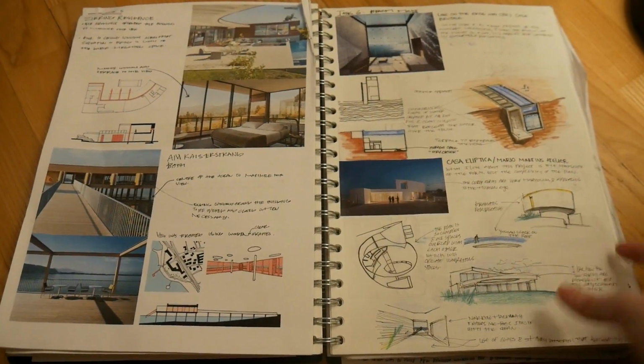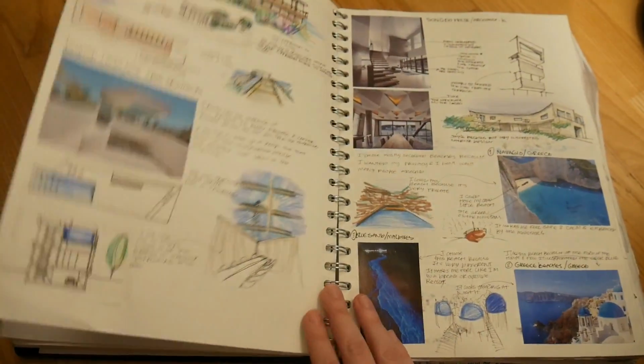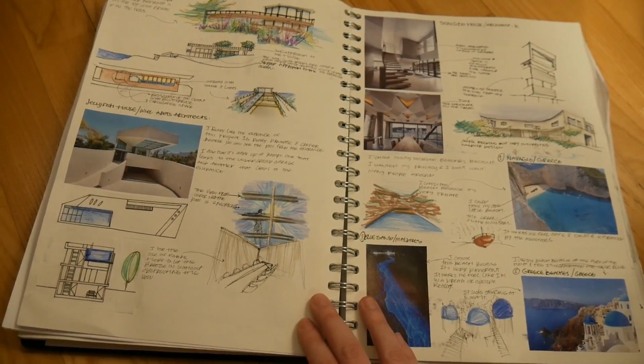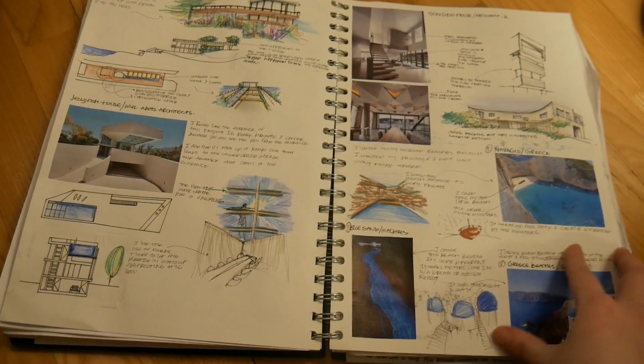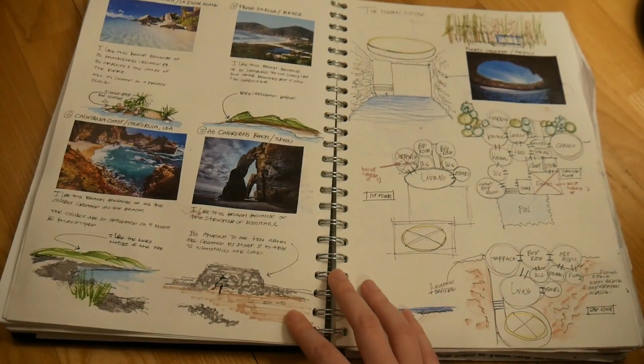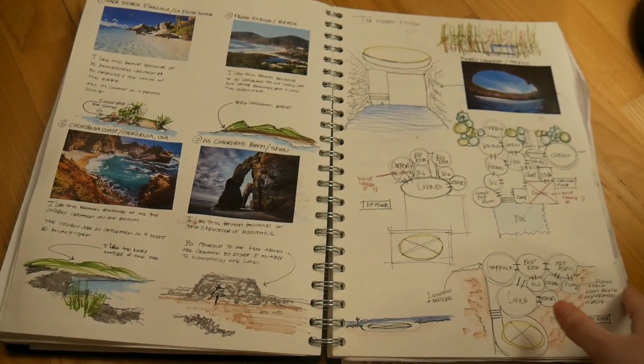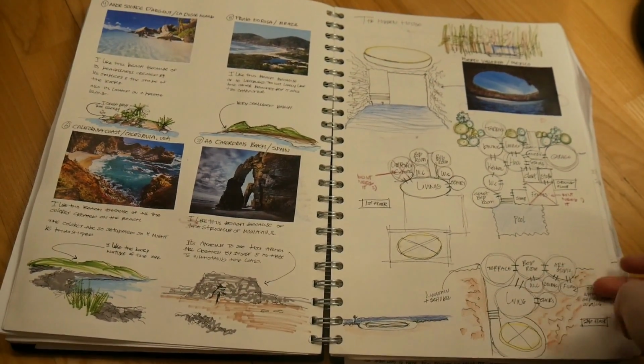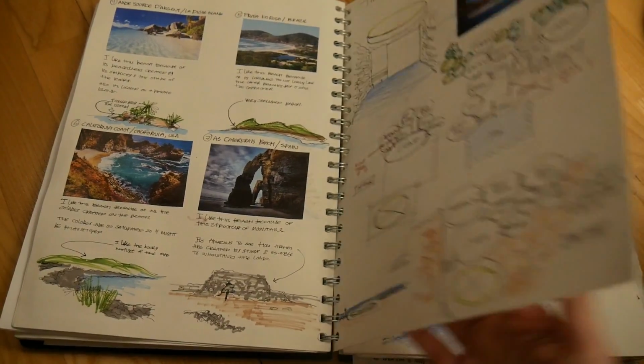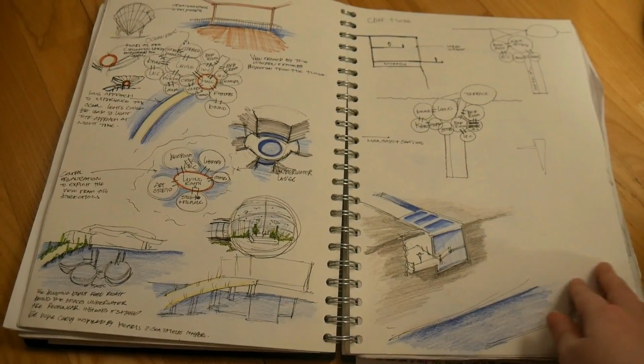This task is called Beach House, and oh my days, it was so stressful. So we did first precedent studies and just analyzing different beaches, let's see what you like, and then created basic concepts. I had 5 concepts, but the last 2 were boring, so ignore them.